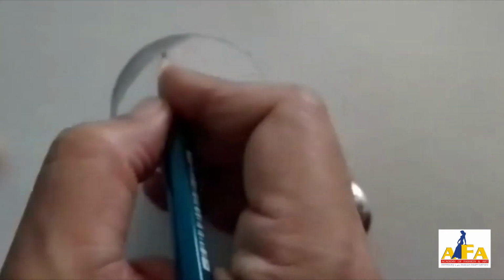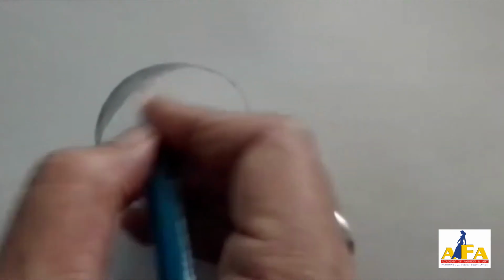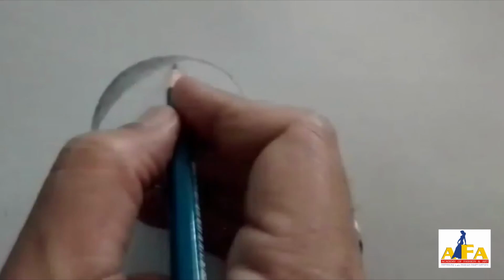Right now I'm using a 2B pencil. This pencil is a user-friendly pencil. This pencil is not very soft, not very hard. If we require, then definitely use the 4B pencil or 6B pencil to generate darker values on the darker side of this sphere.